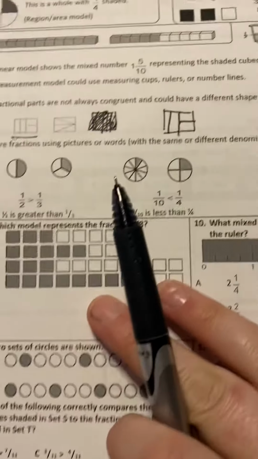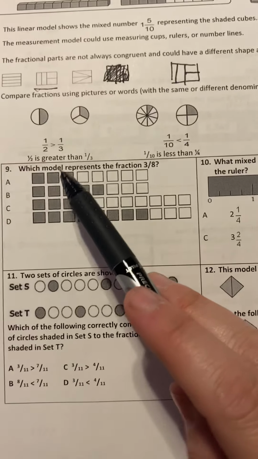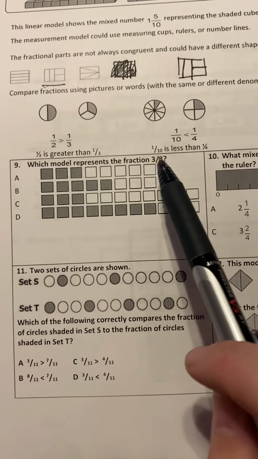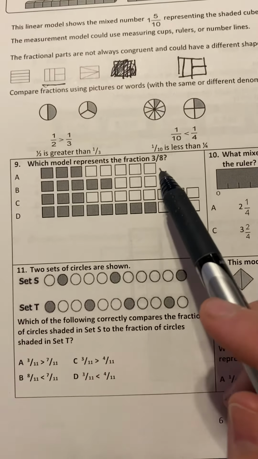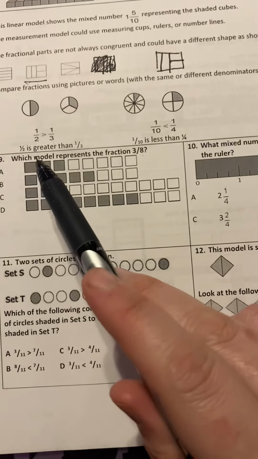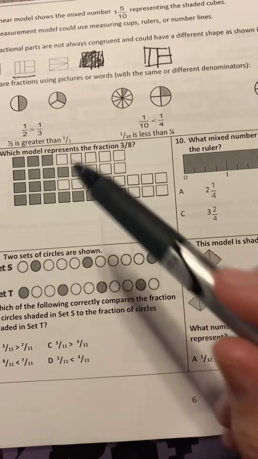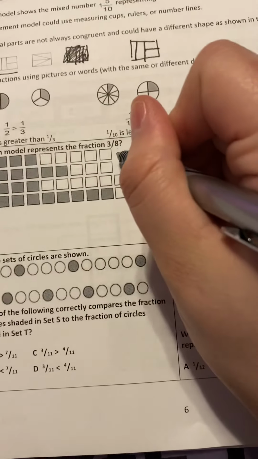Then you're going to go ahead and do these practice problems down here. It says, which model is represented for 3/8? So that means we have to have 8 parts all together and 3 parts shaded. So let's count how many parts. 1, 2, 3, 4, 5, 6, 7, 8. So that one does have 8.